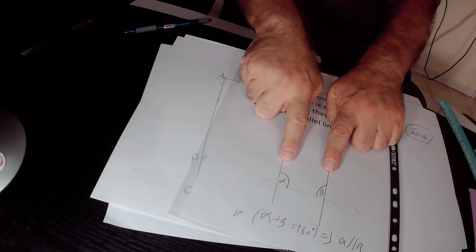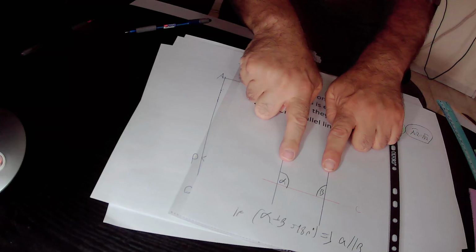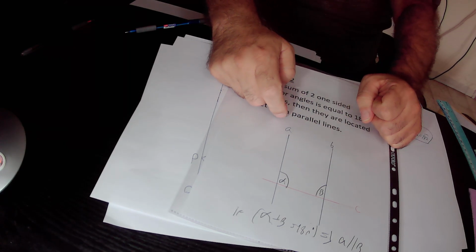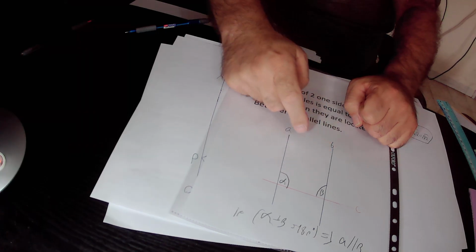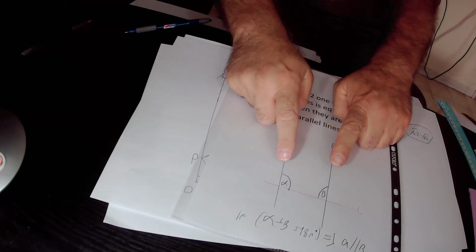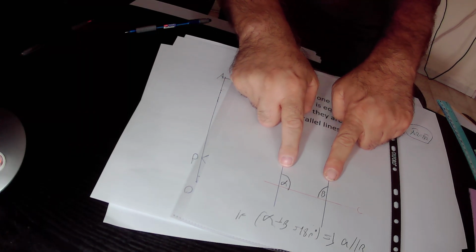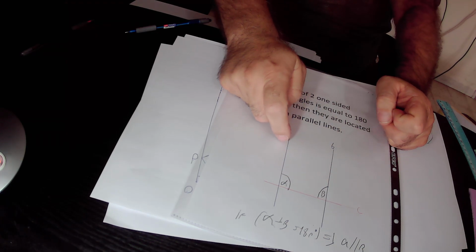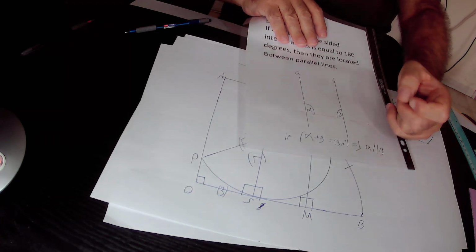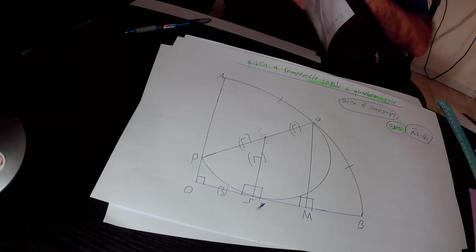So if alpha plus beta equals 180 degrees, then it means that A is parallel to B. Again, line A is parallel to line B if alpha plus beta equals 180 degrees in total. So we can implement rule 22 in our drawing.